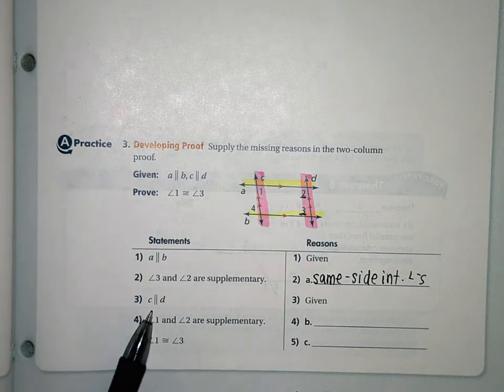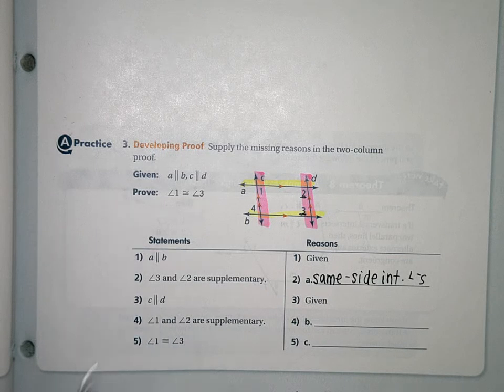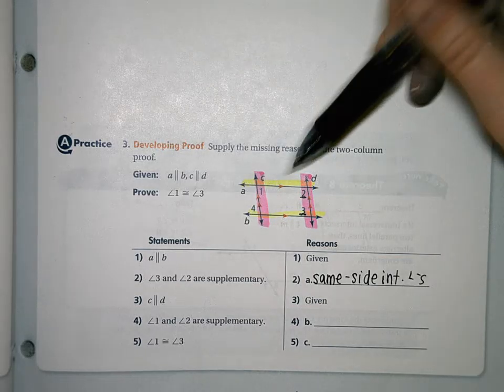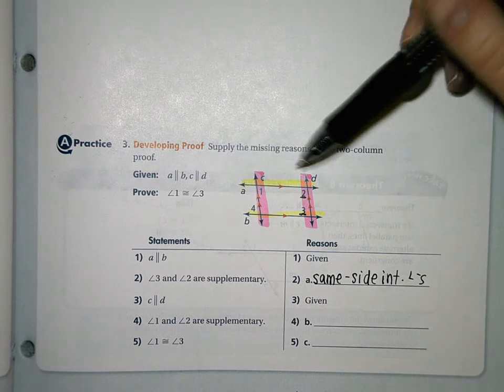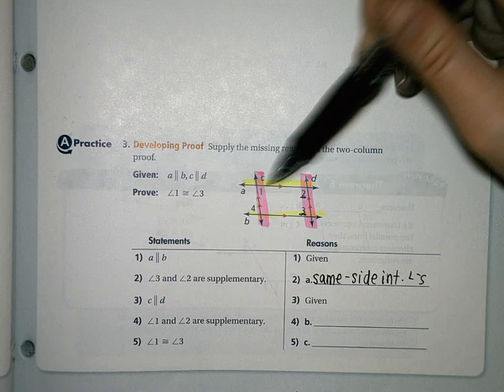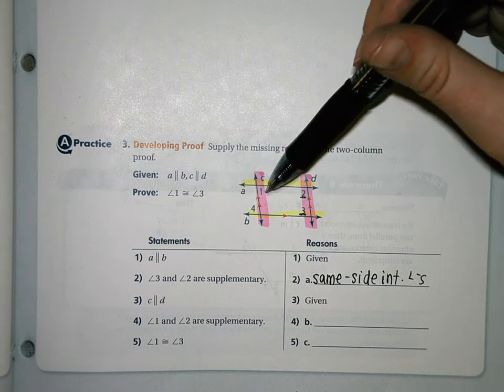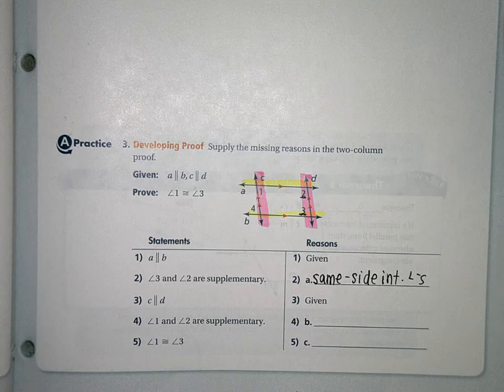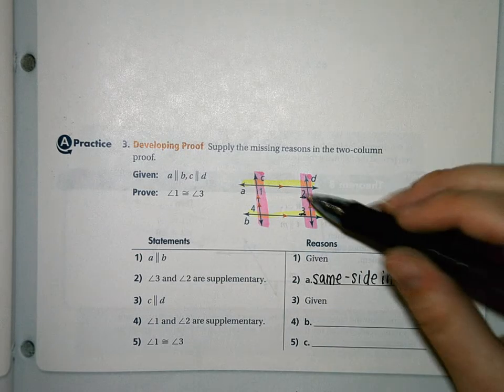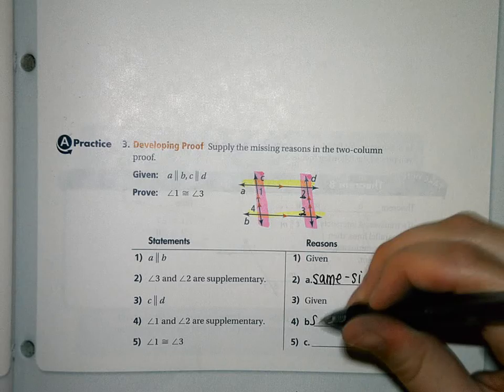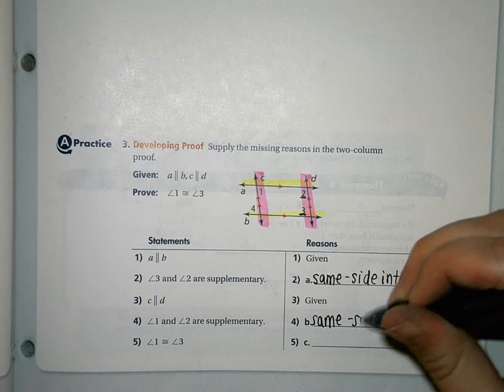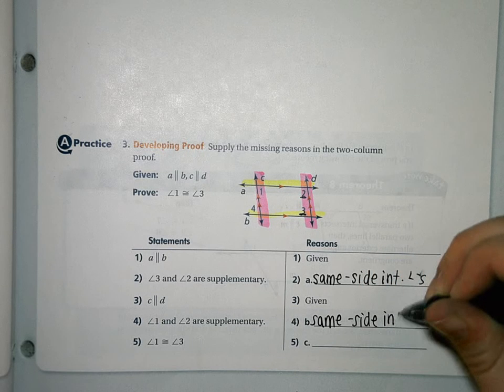So C is parallel to D. Now this is going to be very similar, or basically the same reason, just looking at 2 different ones. Now focusing on the pink lines. So it says 1 and 2 are supplementary. They're on the same side of a line and they're on the inside in between those 2. So we can say same side interior angles.